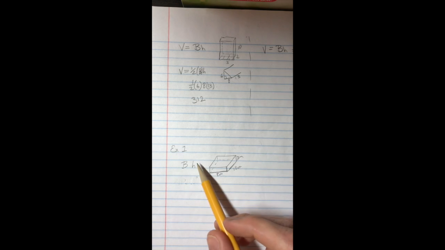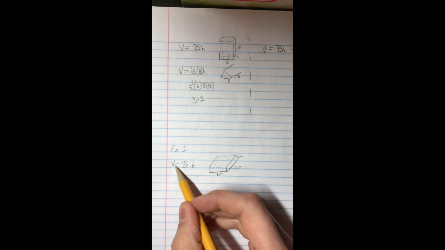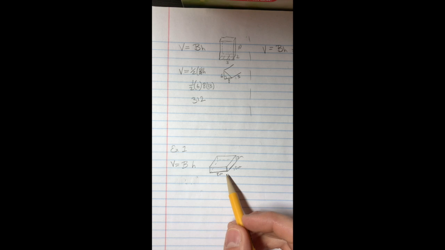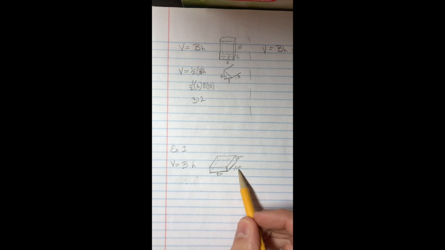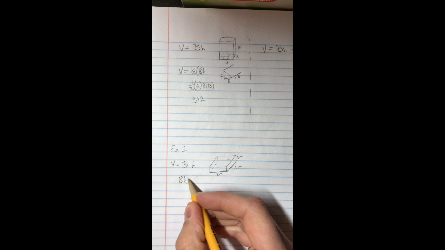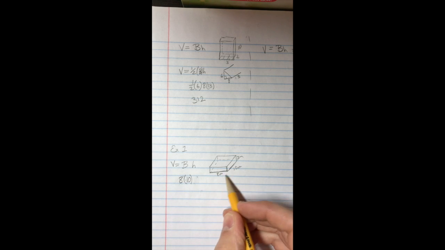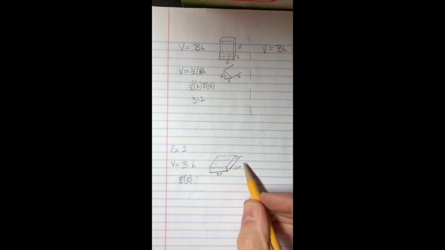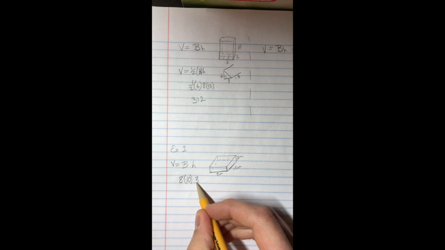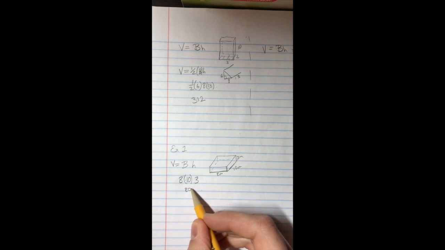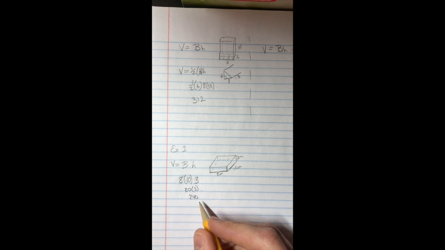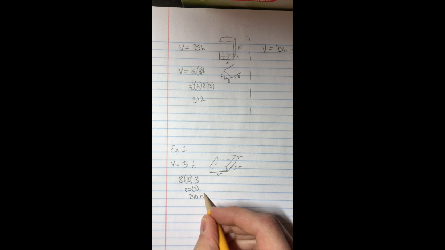Now I'm going to go through example number 1 of checkpoint. You'll be doing number 2 online, but let's look at example number 1. Again, we want to see volume equals base times height. For this example, we have the base of 8 times 10. We've already found our base, 8 times 10. Now we're going to multiply it by our height. What is our height? Our height is 3. So we're going to multiply that by 3. So 80 multiplied by 3 is 240. So our volume is 240 meters cubed.